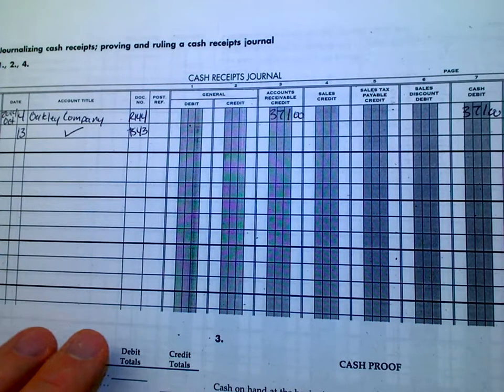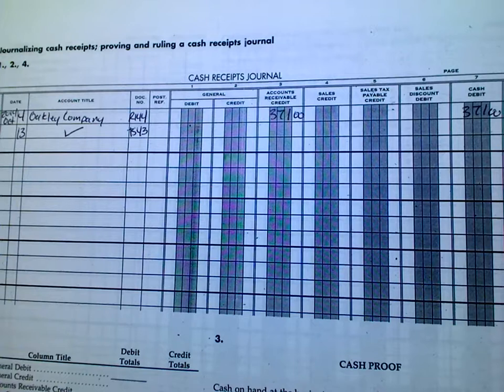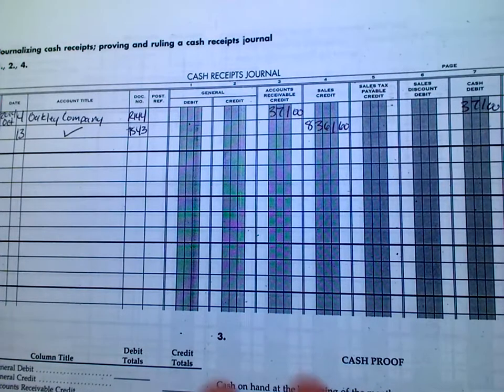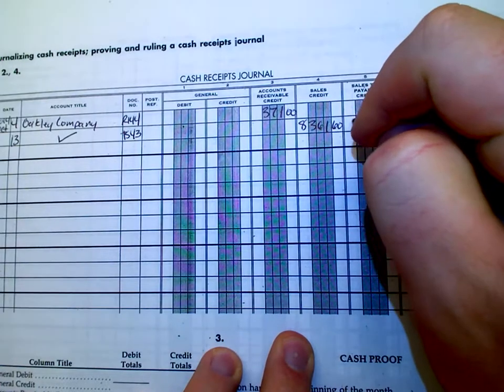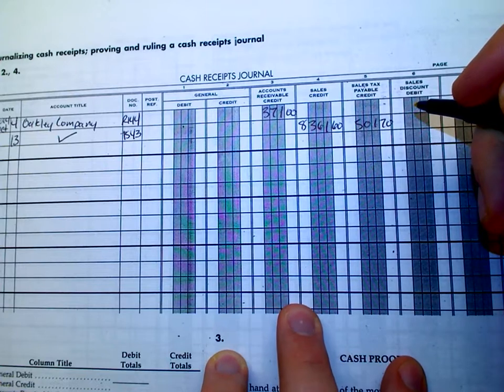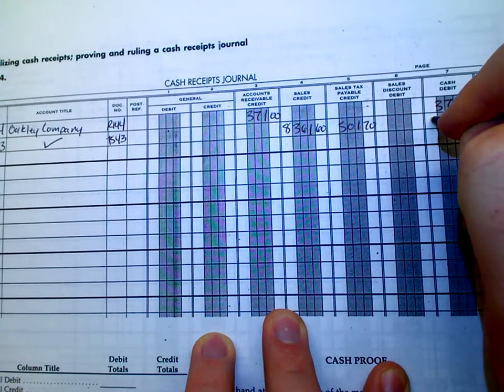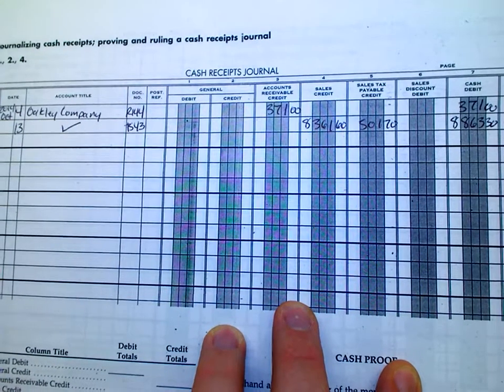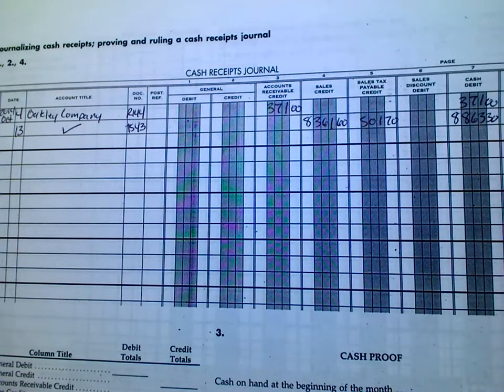So my sales, what's the amount that my sales should have? 8361.60. And my sales tax is 501.70. That's a high sales tax. And I have 8863.30. So whenever you have the TS, it's a check mark? Yep, it'll always be a check mark.